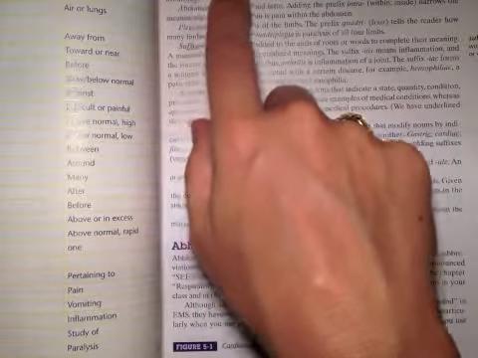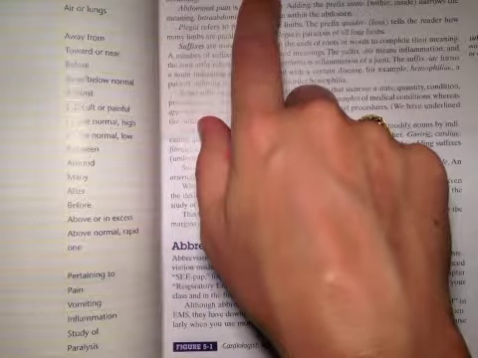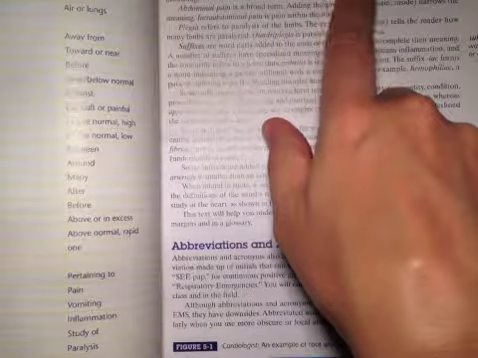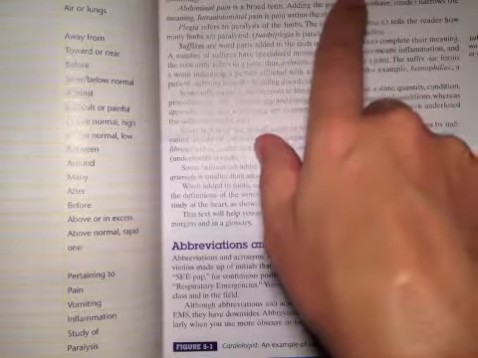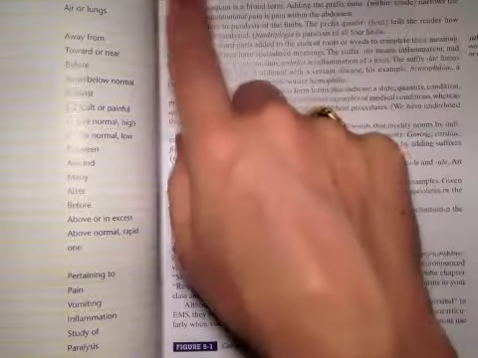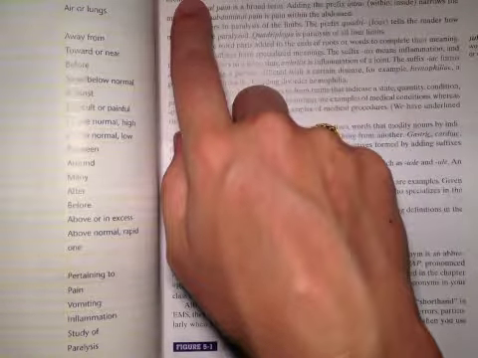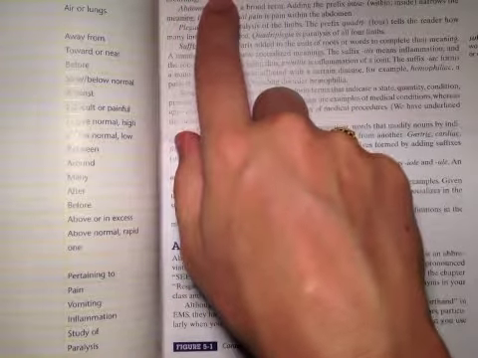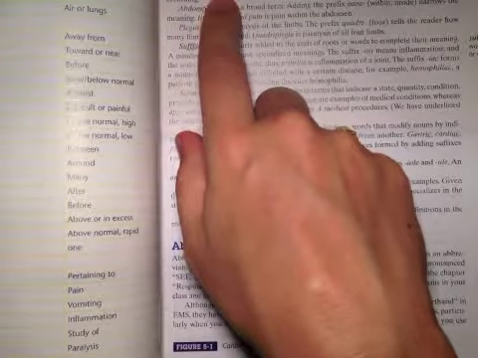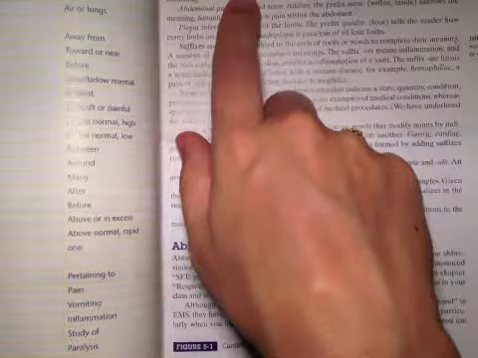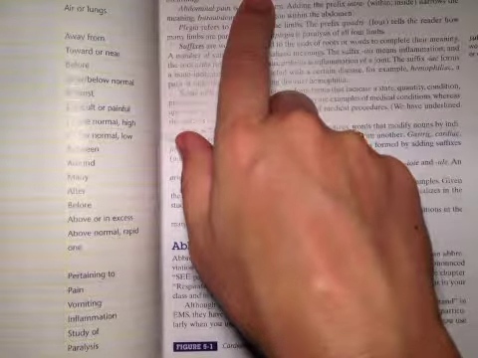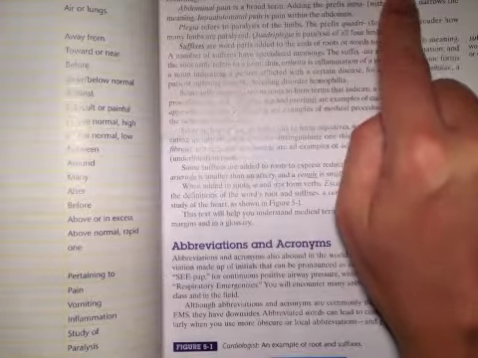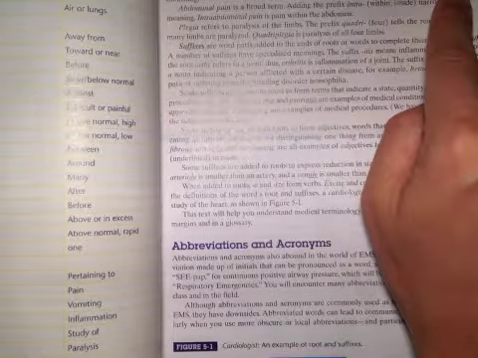But by adding the prefix dys at the beginning, which means painful or difficult, it makes dyspnea, or difficult breathing. On the other hand, the prefix tachy, which is spelled T-A-C-H-Y, which means rapid or fast, when combined with pnea, creates tachypnea, or rapid breathing.